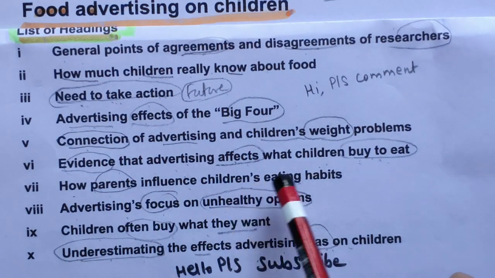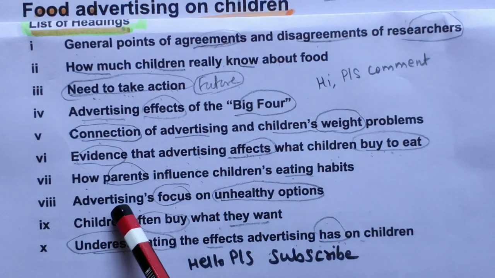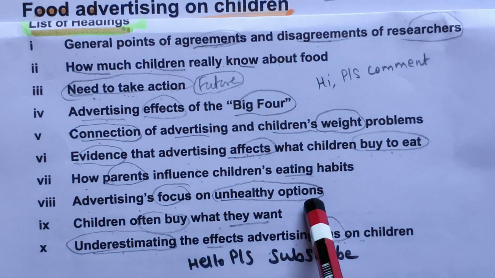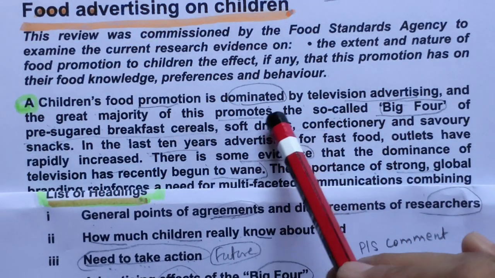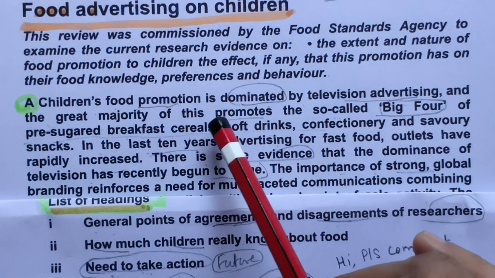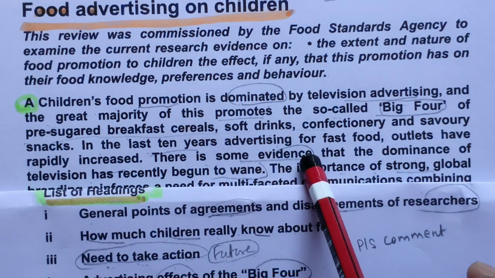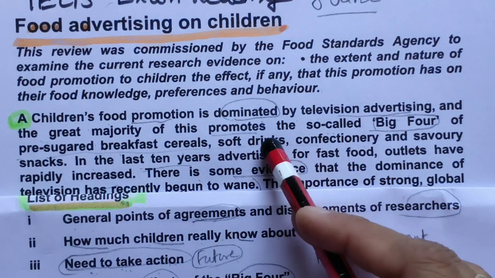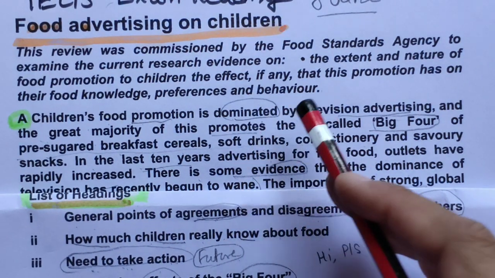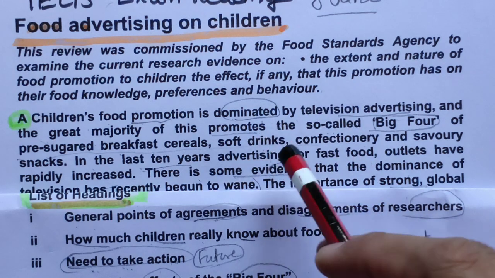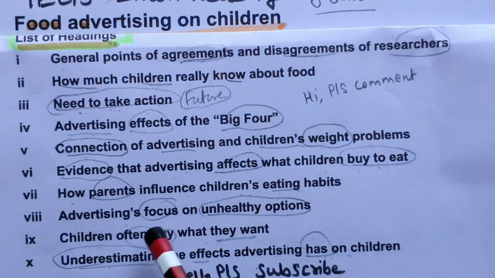How parents influence, this is also not given. Advertising focus on unhealthy options, see focus, it is dominated by, you can write, so they are focusing, dominated means it is dominated, and focus is not the same word actually.